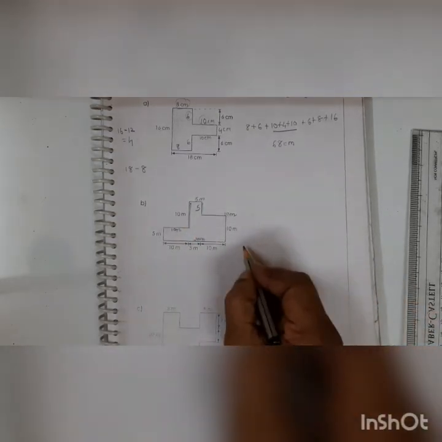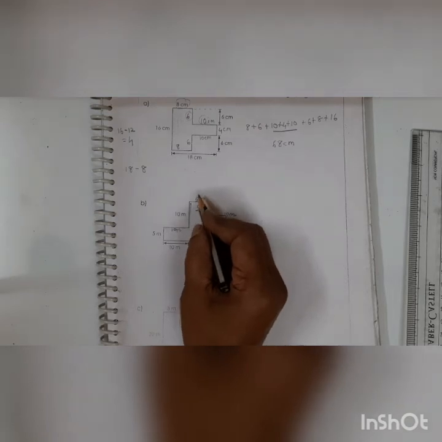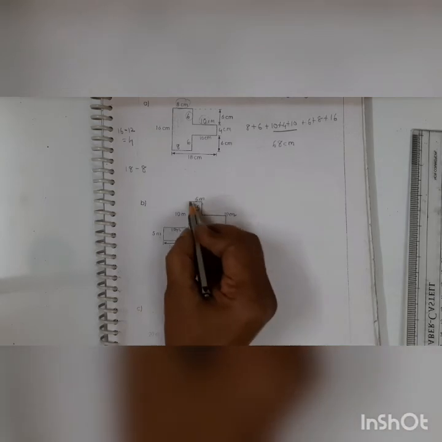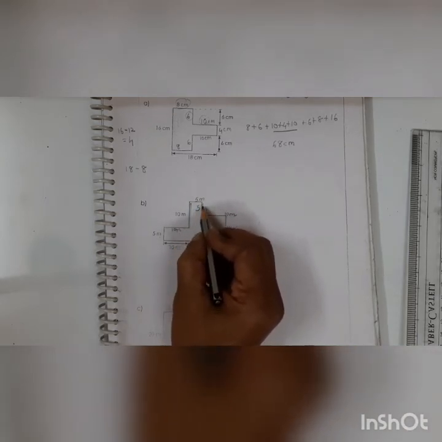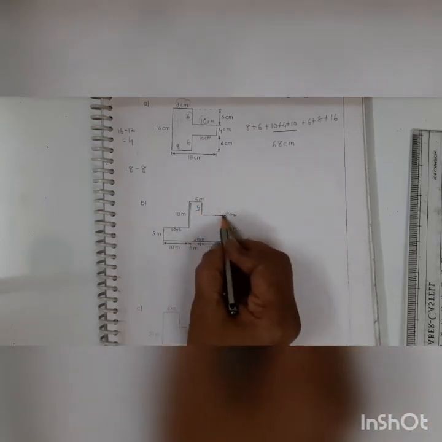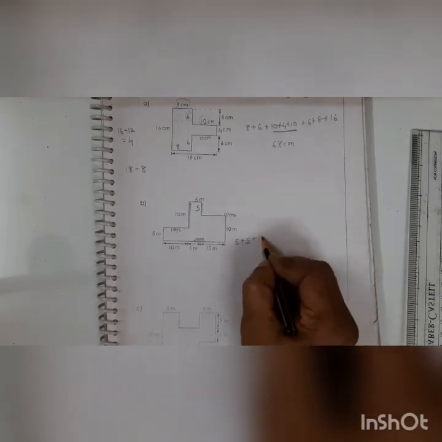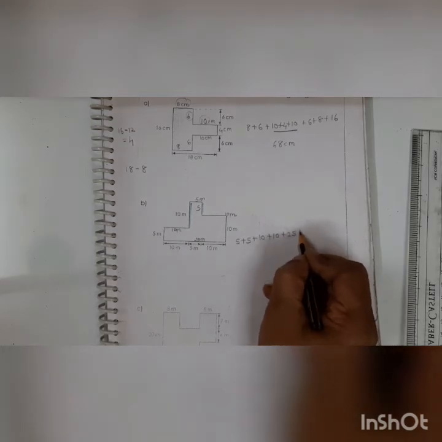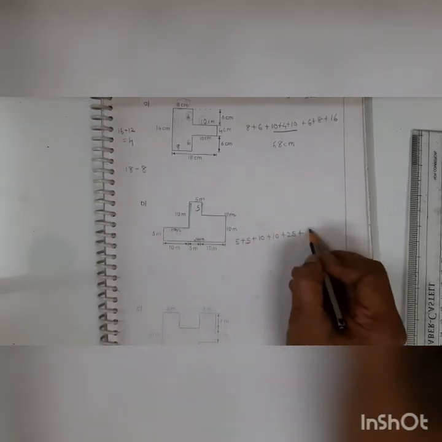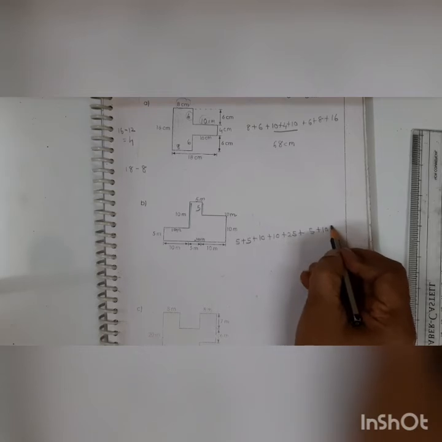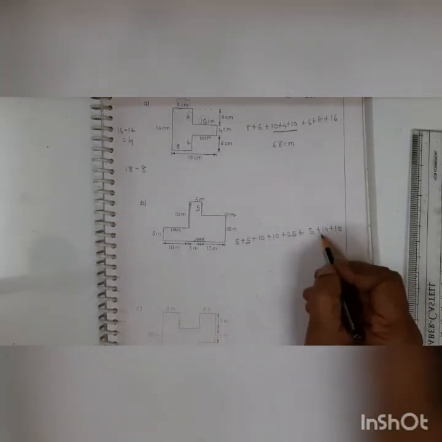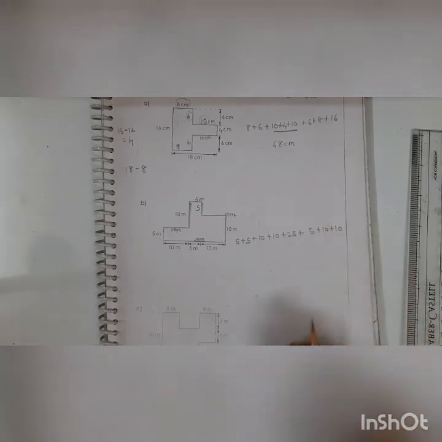So let's start writing. What did I tell you? Start from the top. So it is 5 plus 5. Can you see when you are moving down, the measure of this is 5. Now move straight. That's 10, then 10, then 25. Now over here it is 5 plus 10 plus 10. You could put a box if it is the same figure. Yes. Now add. Come on.